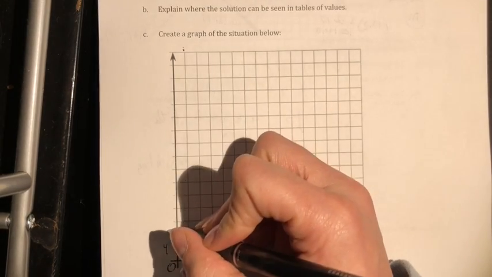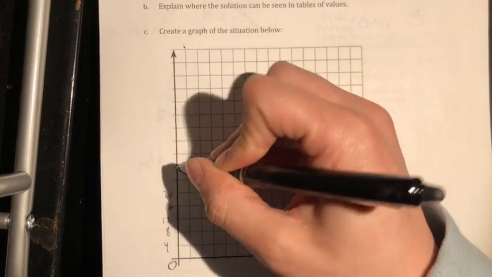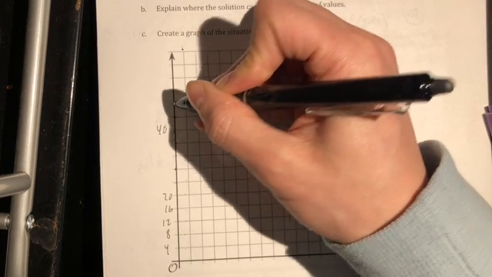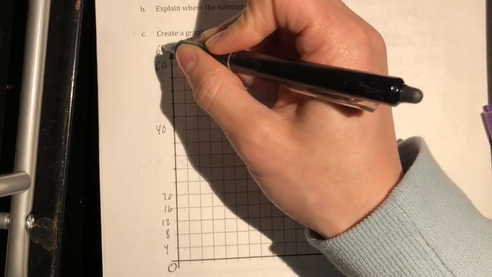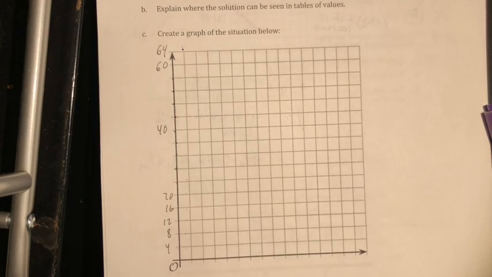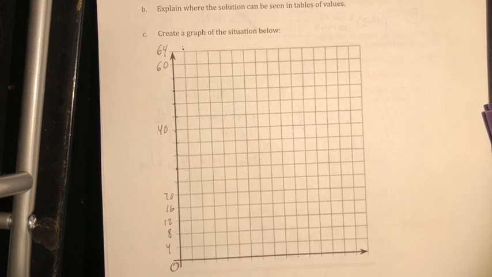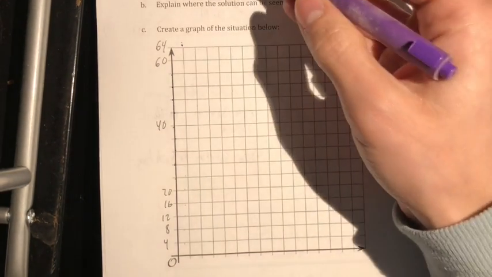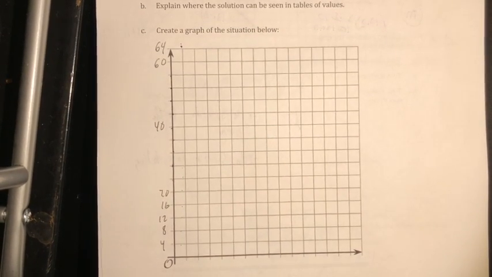So I'll do 4, 8, 12, 16, 20, 24, 28, 32, 36, 40, 44, 48, 52, 56, 60, 64. I hope that fits everything. It might fit everything. Yeah, I think it will. Okay, cool. So there's my graph. And I'm going to keep it color-coded. I'm going to do all Alina's points in purple and Brooke's points in black. So pause it, give it a try, and we'll check back.